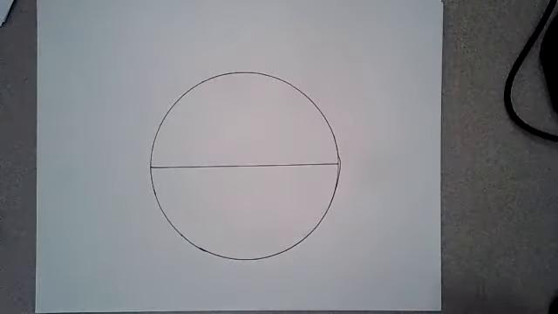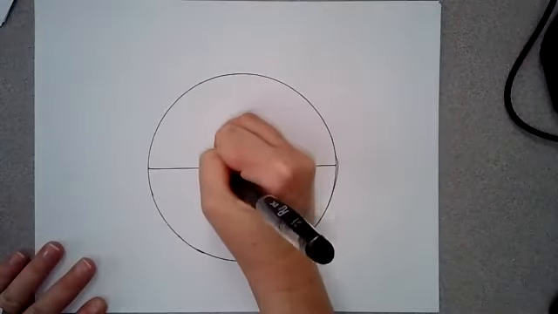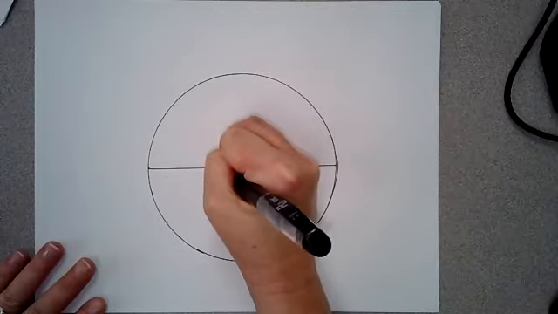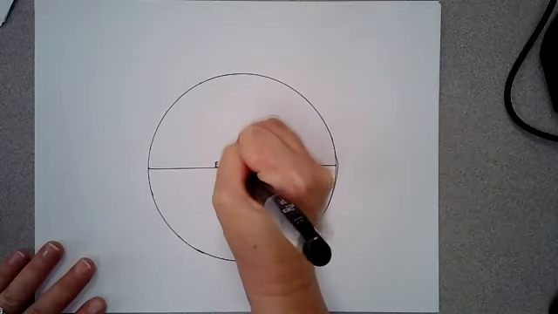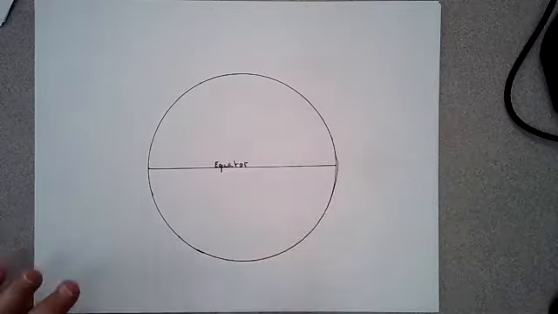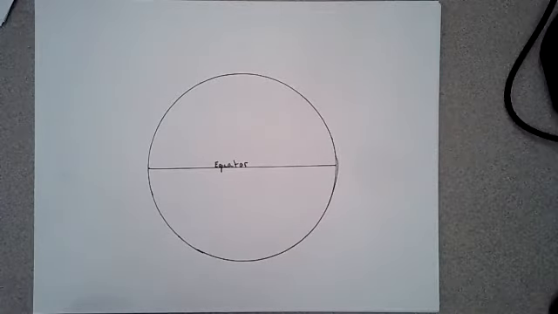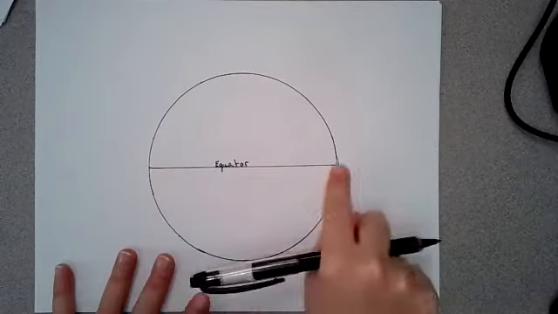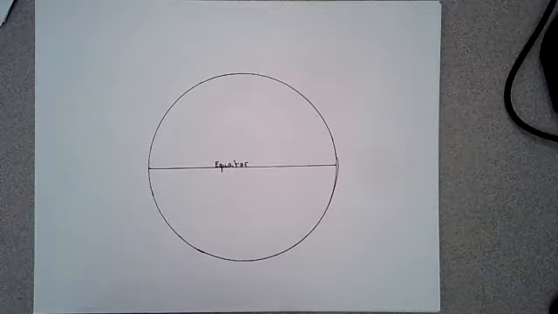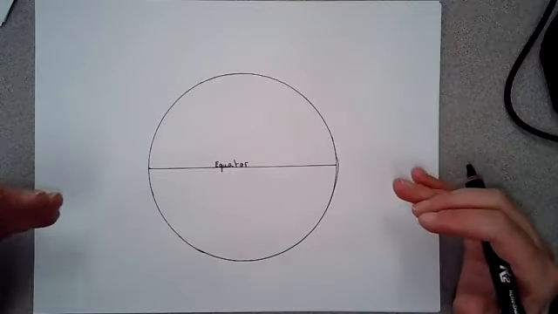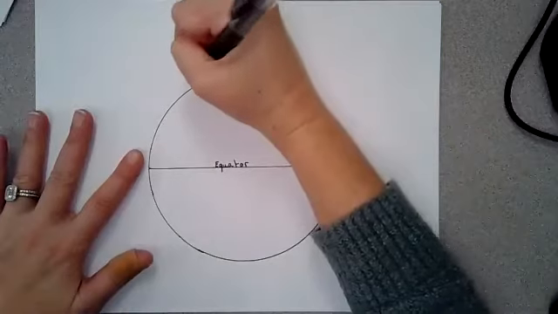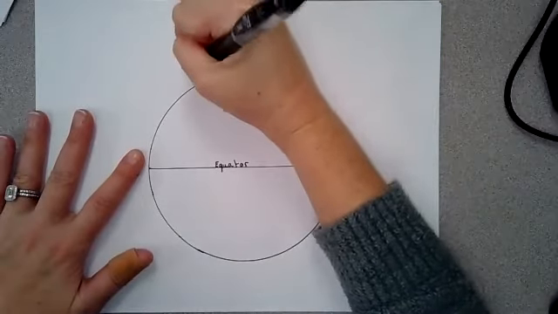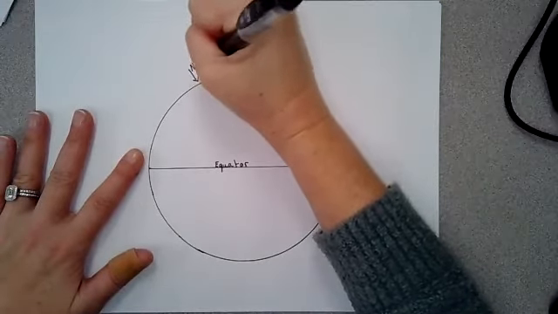Okay, the equator is an imaginary line. If you went to the equator, there would not be a sign on the ground that says the equator is here, okay? But it is an imaginary line that divides the earth into two pieces, okay? And the top piece is called the northern hemisphere because it's in the north.